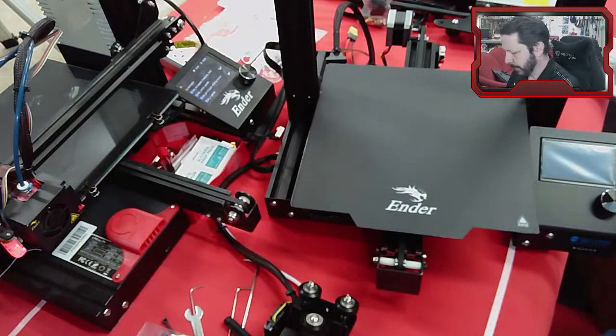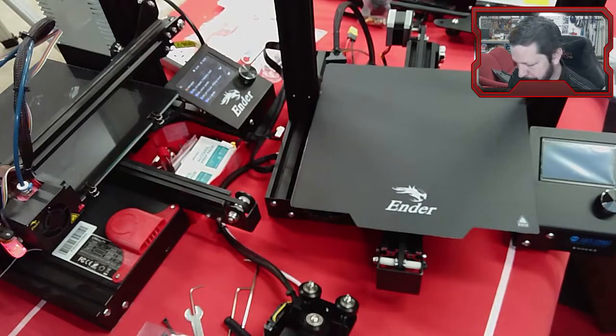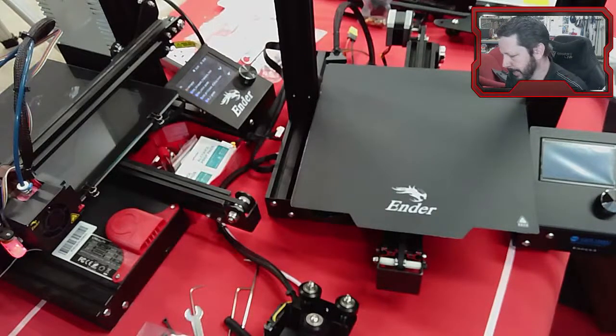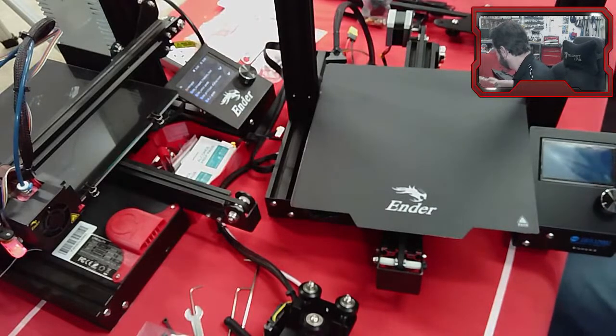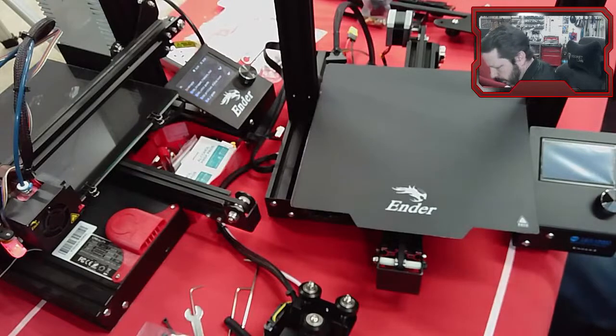Other slicers. That's what they're called. It's a slicer. So if you want to look at other slicers, then there are a couple of other ones that have a little bit different features that you might be interested in.